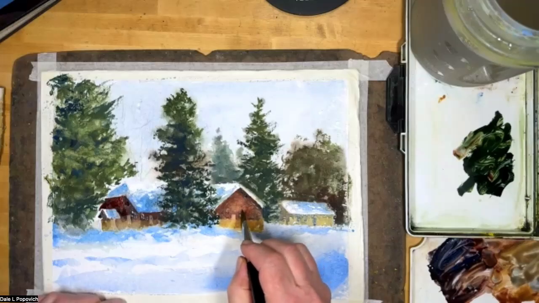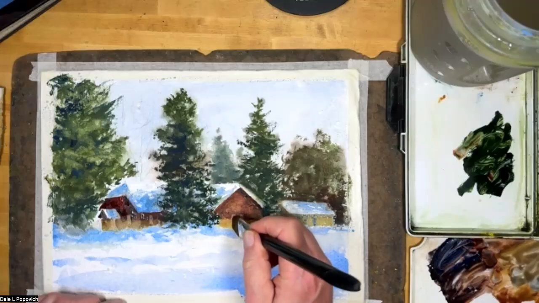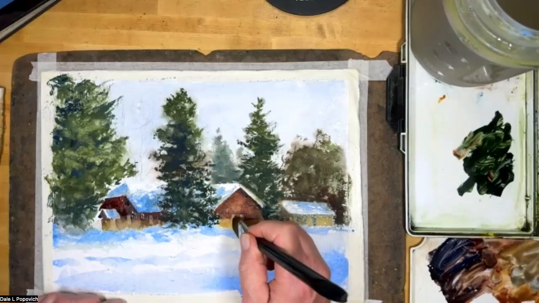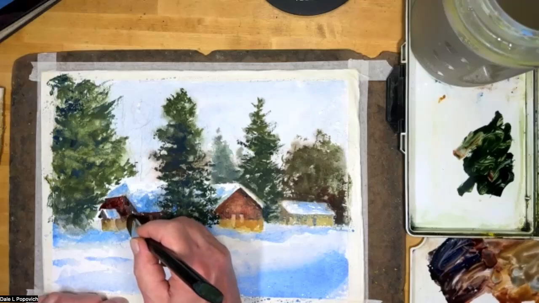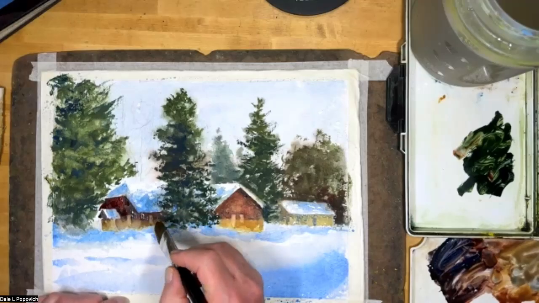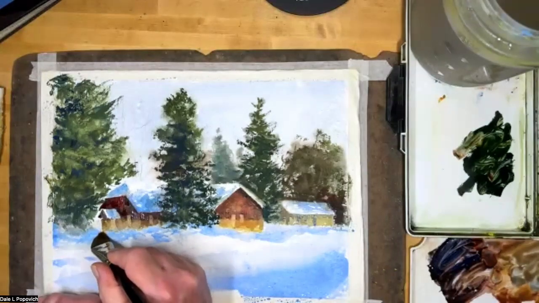And I'm going to take my 1-inch brush here and pull this out a little bit more. And I'll trim it out later just so that we can see that happening a little bit over here. And then soften the bottom of this.